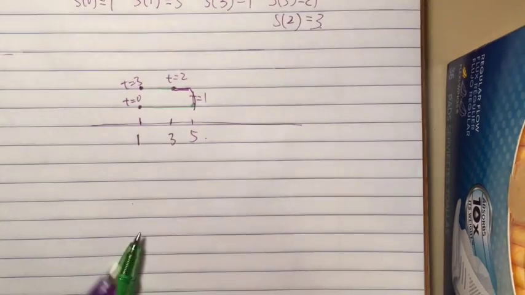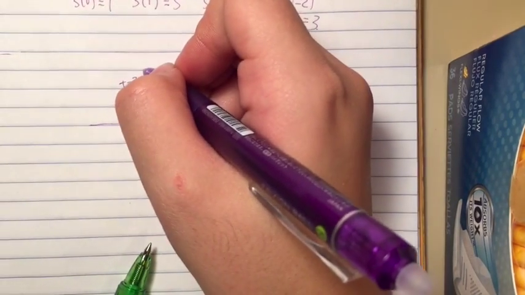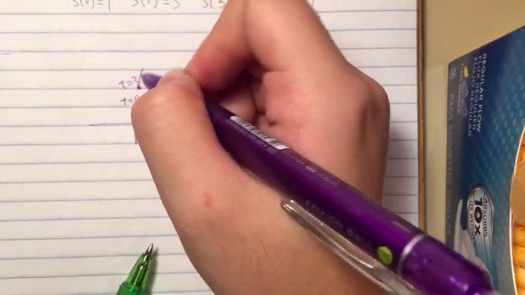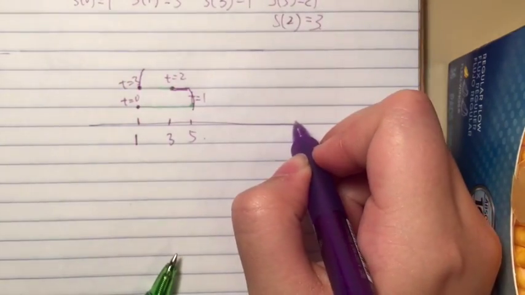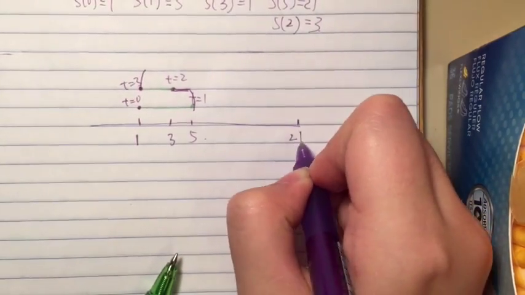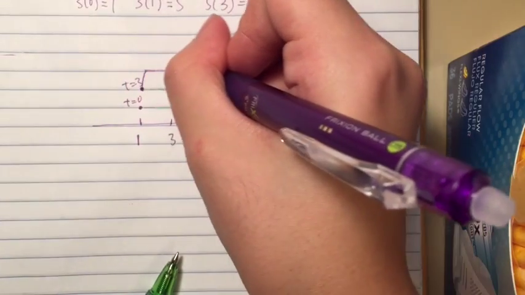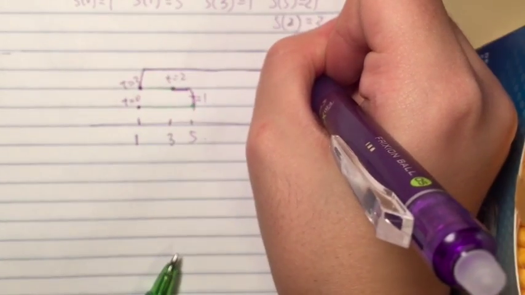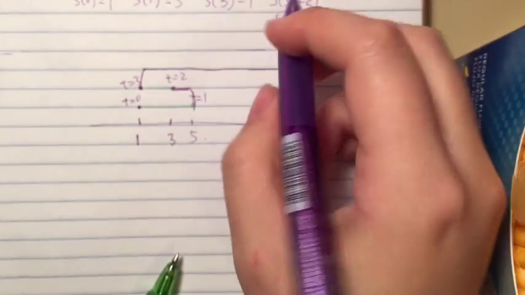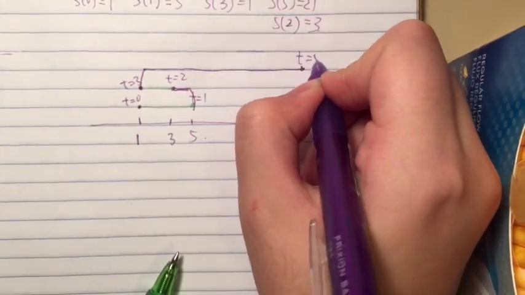And the last step is 5. So it's speeding up until 21, just like here. And then 5. So this time it ends at t equal to 5.